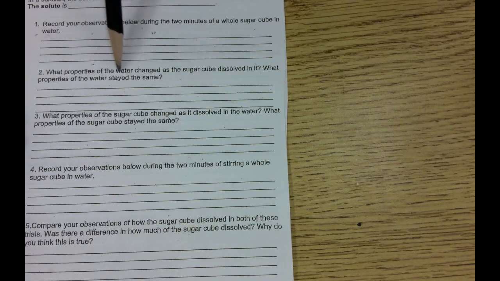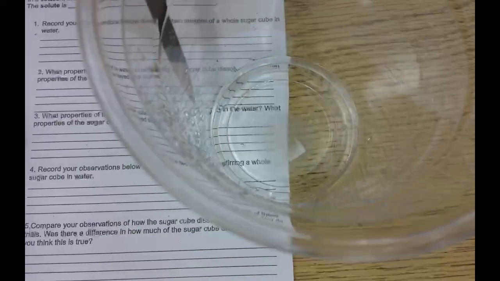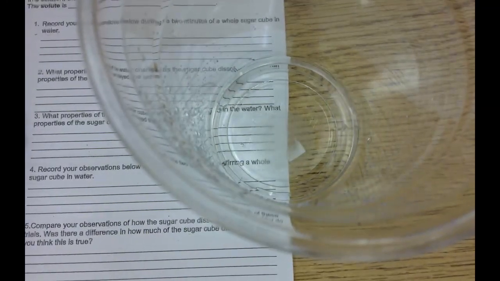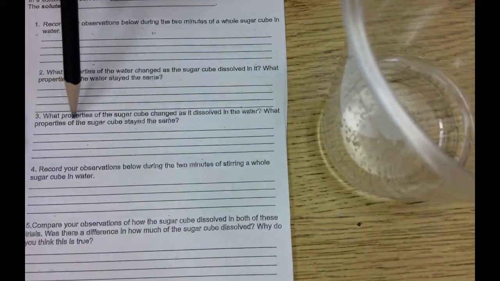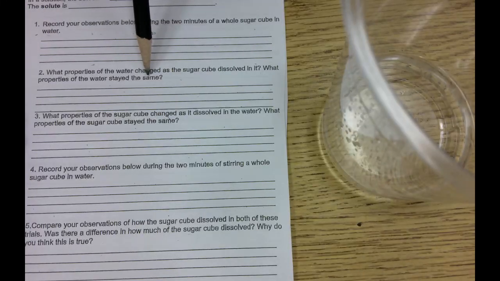What properties of the water stayed the same? Well, it's still pretty clear, and our amount stayed the same. So it is still clear, right? Even though we can see a little dust in there, it's clear wherever the sugar has dissolved. So properties of the water that stayed the same is it is still clear, and we still have the same amount. We still have 50 milliliters of water.